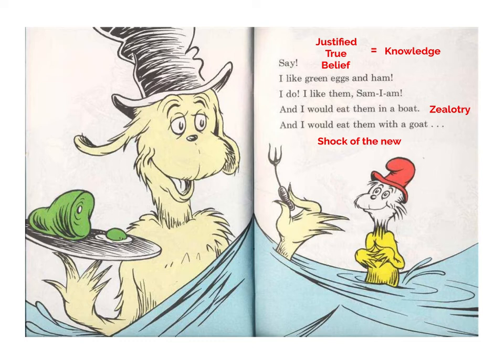Say, I like green eggs and ham. I do. I like them, Sam I Am. And I would eat them in a boat, and I would eat them with a goat.